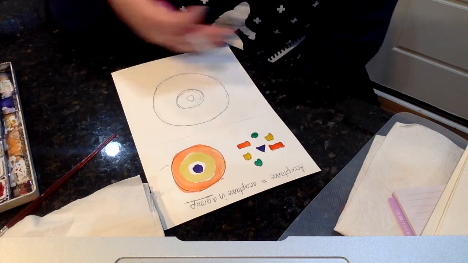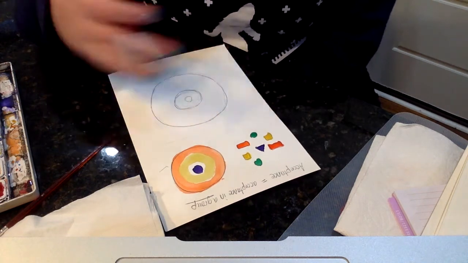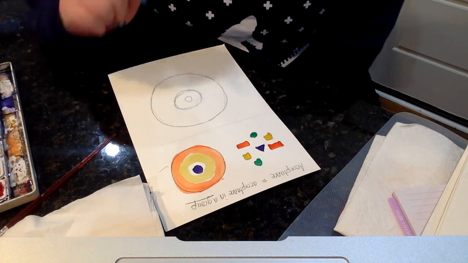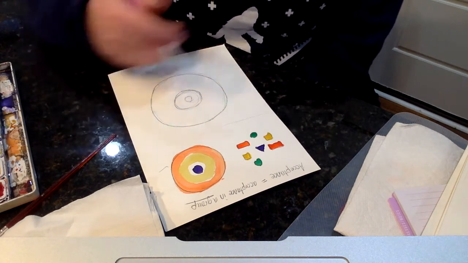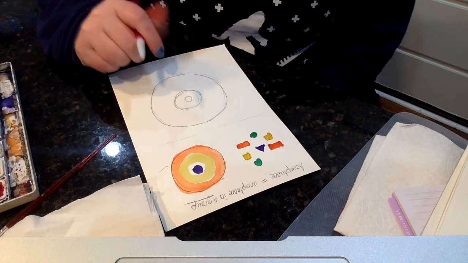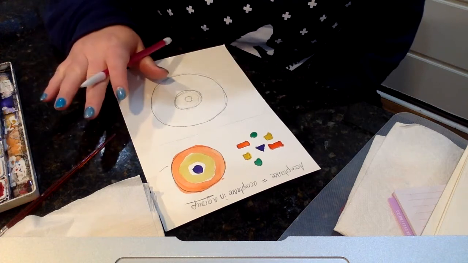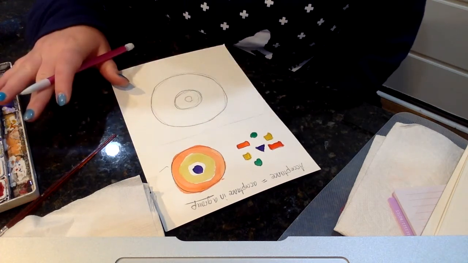So let's say I do my final thing and I accidentally get a splatter of green across this. No one's going to know that's a mistake unless I tell them. So if you happen to have a similar incident, don't say it was a mistake. Just pretend it was totally on purpose. No one will know the difference.